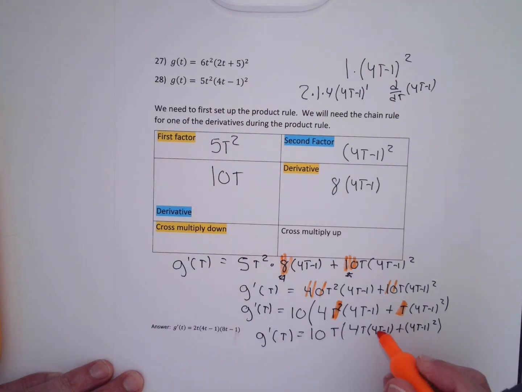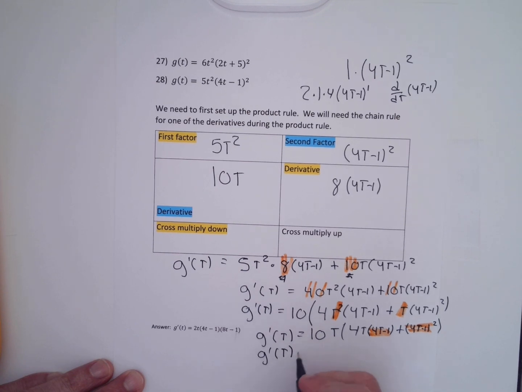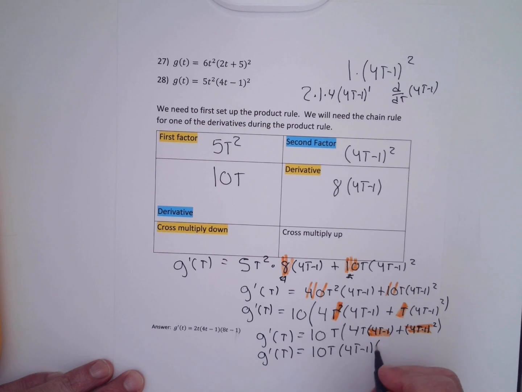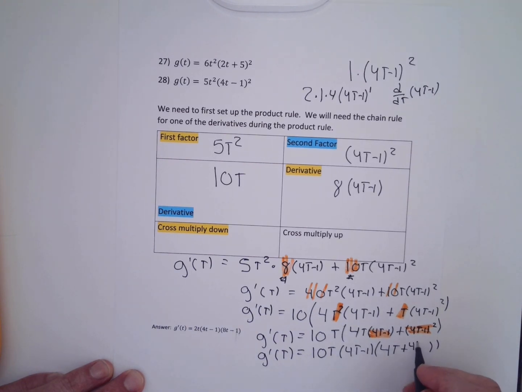Last common factor, 4t minus 1. 4t minus 1 squared, take the smaller of the exponents, and I'm going to factor out a 4t minus 1 to the first power. First common factor of 10, second common factor of t, last common factor of 4t minus 1. When I take the 4t minus 1 away from the 4t times 4t minus 1, I'm just left with a 4t. And after the plus sign, I had two of these, I'm just left with one of these. When I'm just left with one of these, I don't need the parentheses anymore.